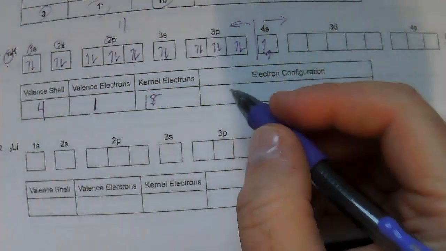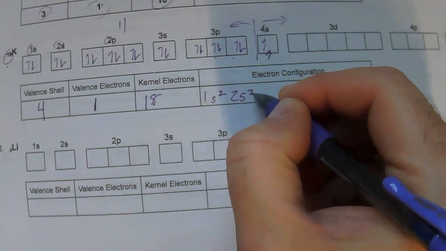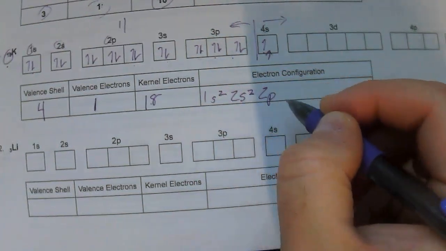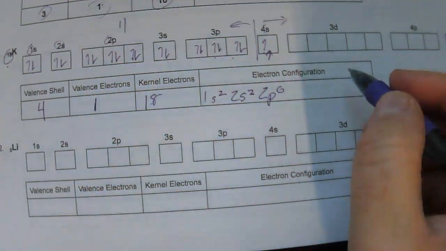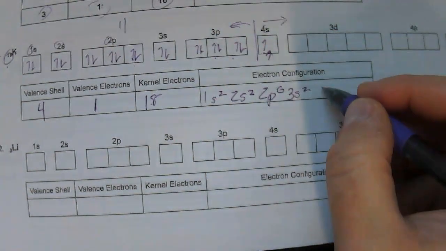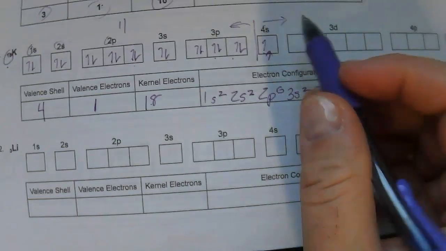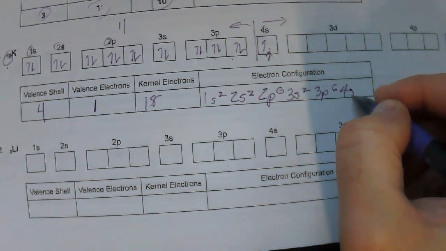And now if we're going to do the electron configuration, we're going to go 1s2, 2s2, 2p6, right? 6, 3s2, and then 3p6, and then 4s1.